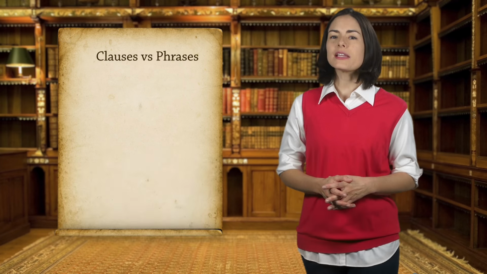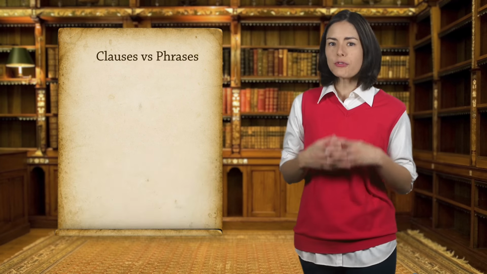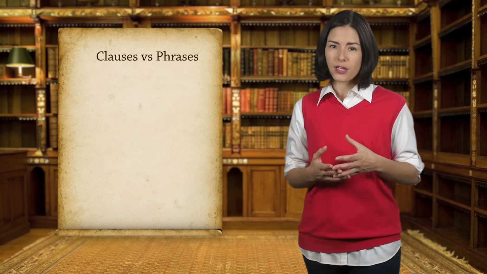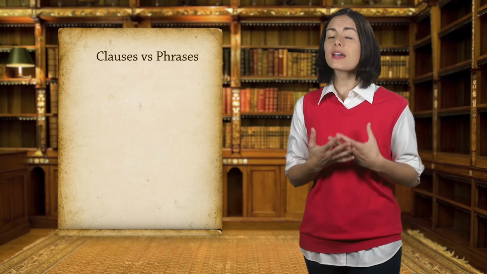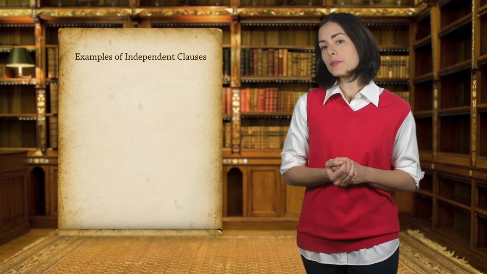Do you know the difference between clauses and phrases? These are commonly confused parts of speech. Both clauses and phrases are groups of words, but a clause contains both a subject and a predicate. Here are some examples of clauses.